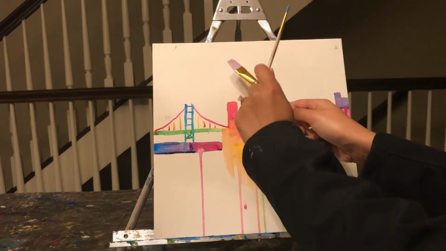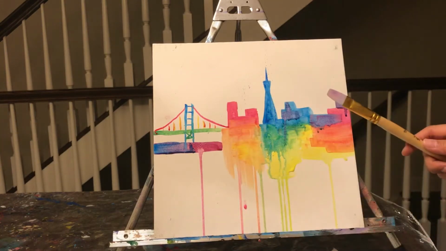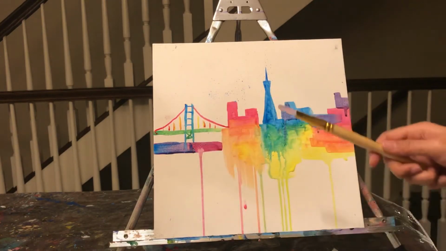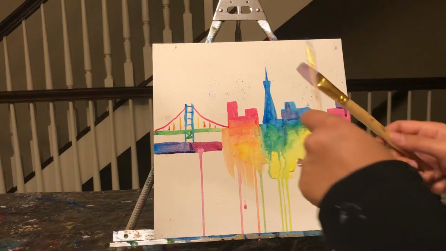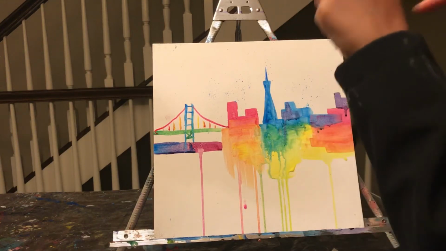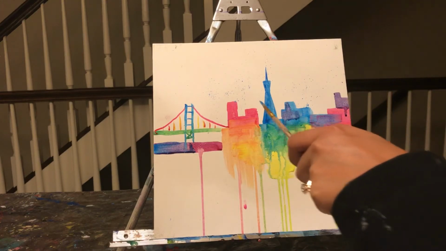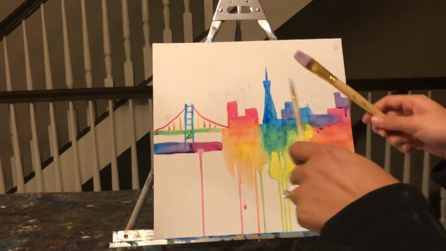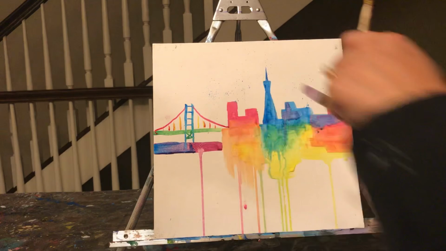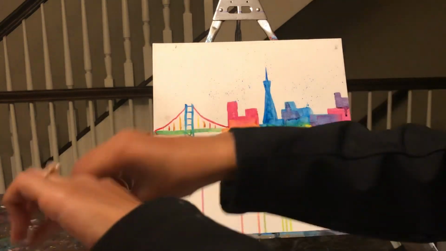So then just hit it, whoop, there we go. And be careful, it honestly will kind of get everywhere. Like I have some on my hands. Just tell people to wipe it off and not go too crazy with it, and also to keep it very close to their canvas. And there you have it.